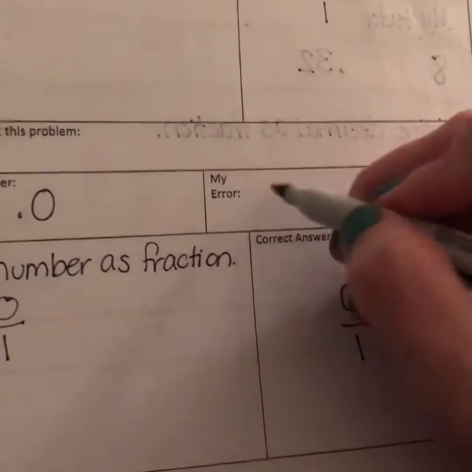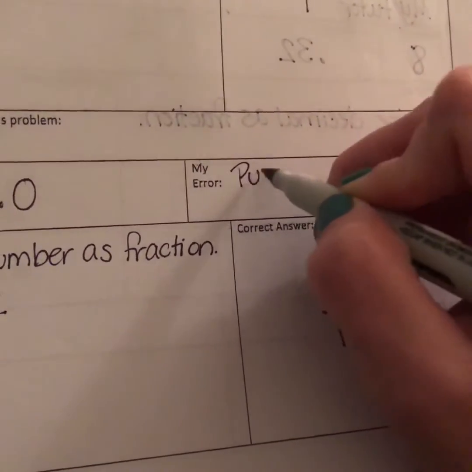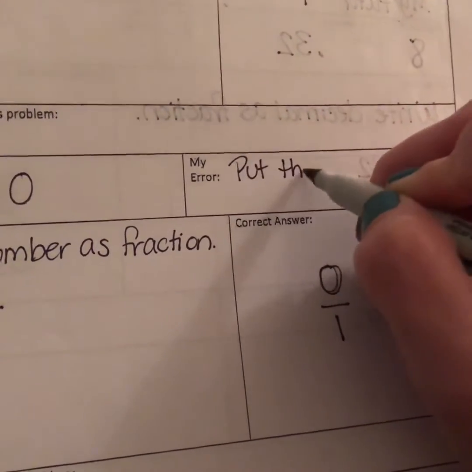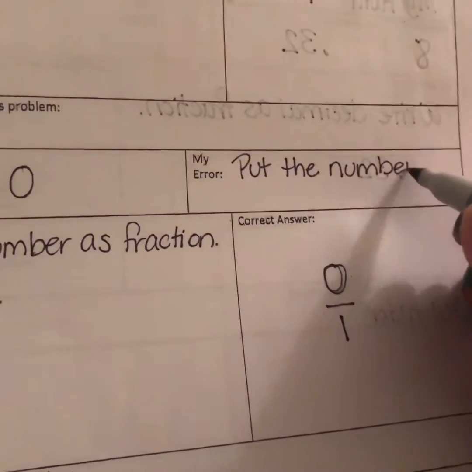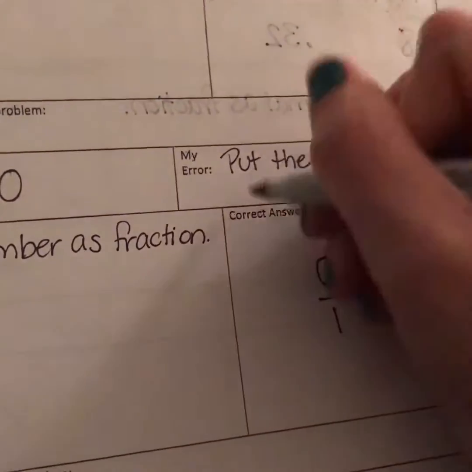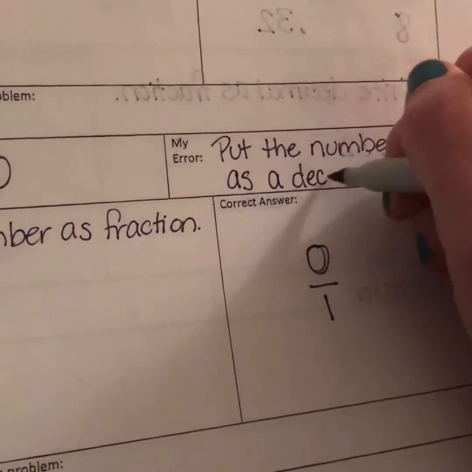And your error there was, I probably should have said wrote. Put the number as a decimal.